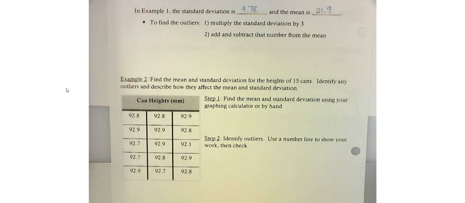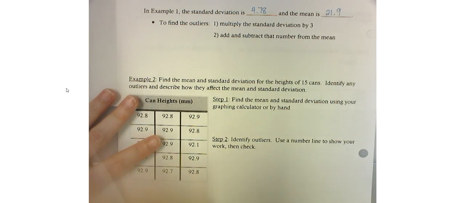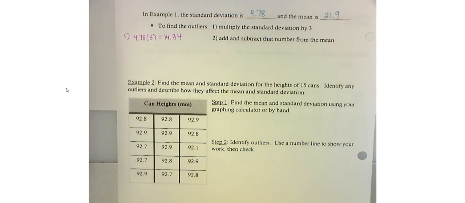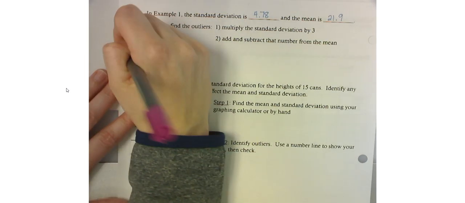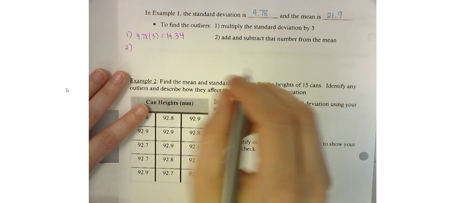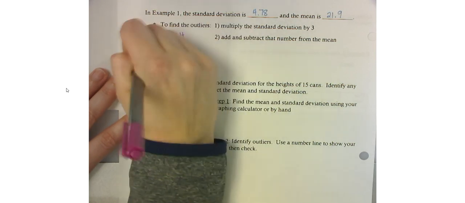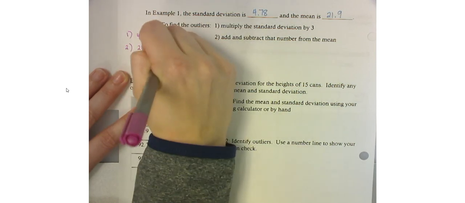If we multiply the standard deviation by 3, we take 4.78 times 3, and that gives us 14.34. Then we're going to add and subtract that number from the mean, and we are going to represent this on a number line as well. For our second step, we take the mean, 21.9, and add 14.34. Then find 21.9 and subtract 14.34. And we're going to write what those values represent.